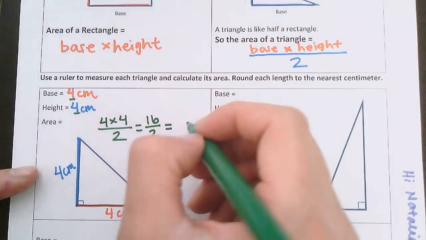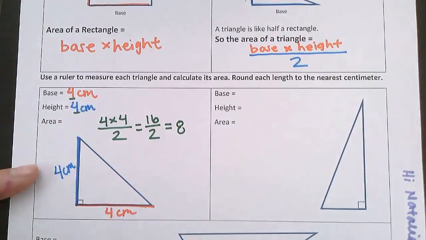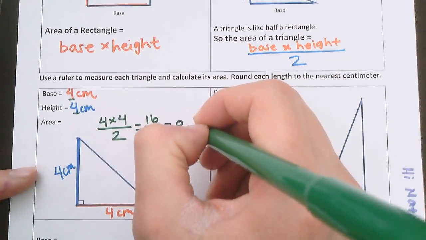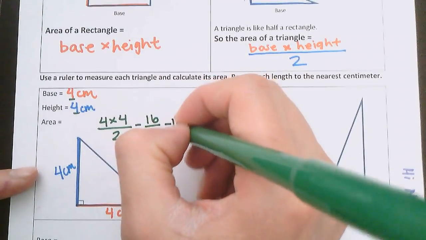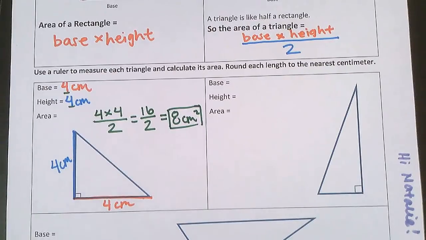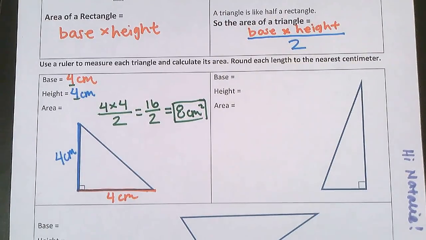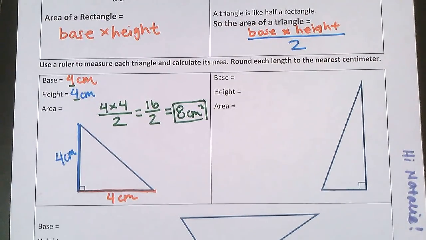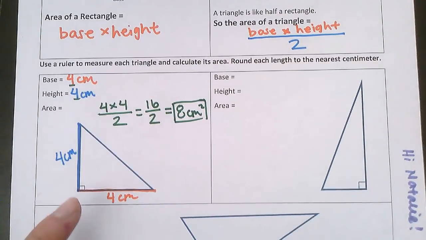And 16 divided by 2 is 8 centimeters squared, which is the area of this triangle. Not too bad, right?